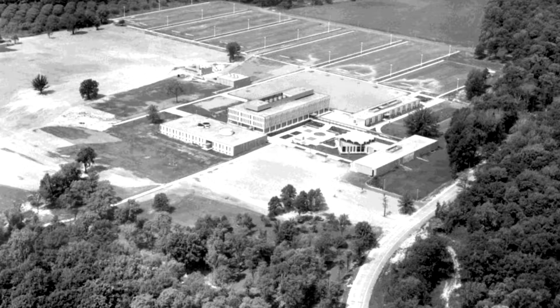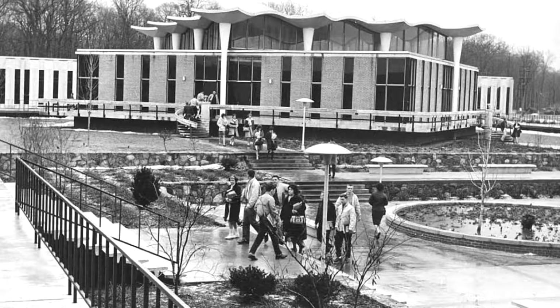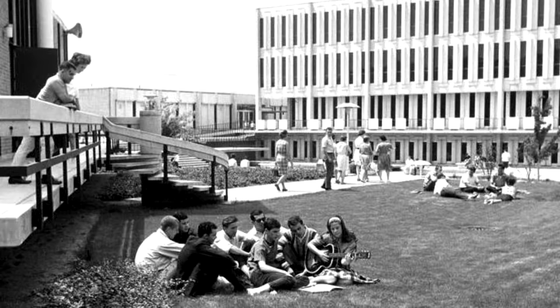Let me give you a little context. This is an aerial photograph of, I'm trying to recall what it was called back then. It was not even Henry Ford Community College yet. This is what it looked like. You can probably recognize a few of the buildings. This is the Pagoda. The entertainment of the 1960s.